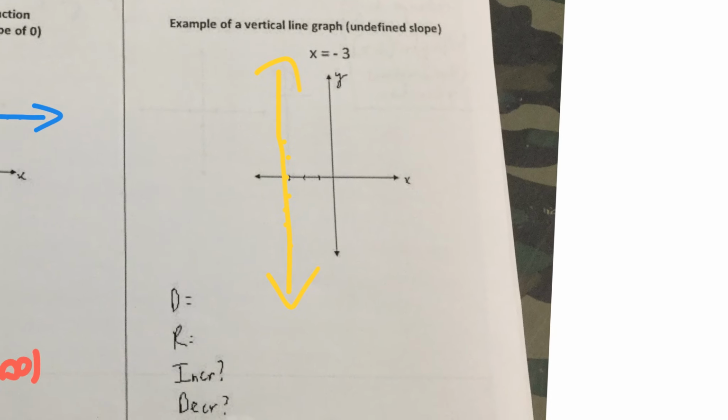Now the domain, that's the list of x values. So the graph's not happening over here. It happens at negative 3, and then it doesn't happen over here. So the domain of this function is only at negative 3. The range is the y values. So the graph is happening all the way down here, and it still uses all these y values all the way up. So the range would be from negative infinity to positive infinity.